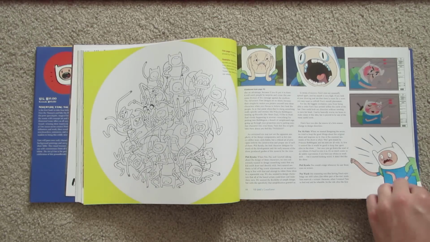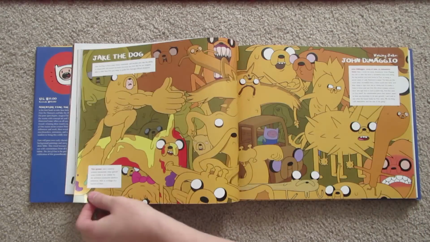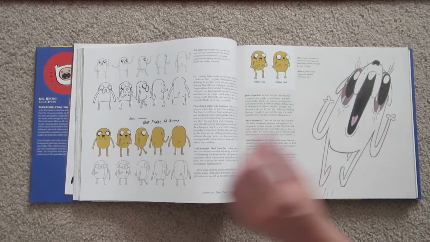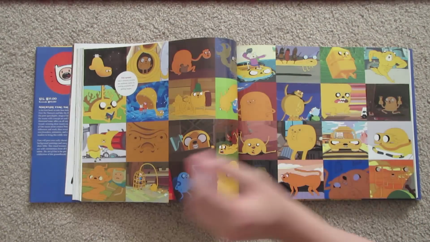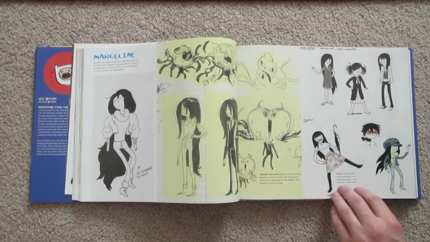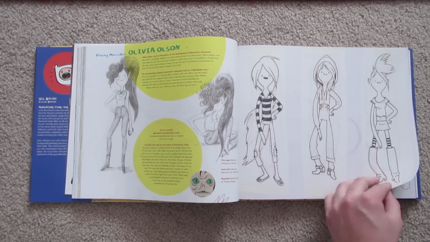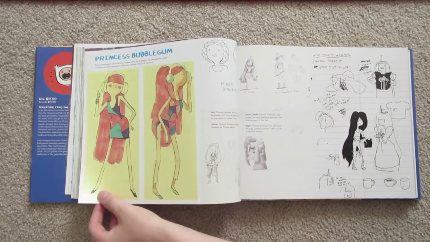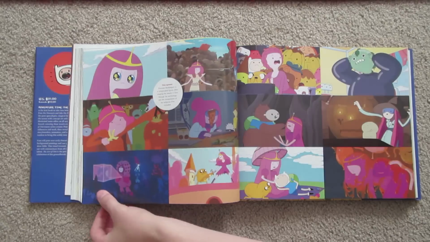The Art of Ooo is split into six chapters, covering things like the show's history, character profiles, environment design, background paintings, and artwork by the Adventure Time crew and fans, but there's really so much more than just that list of chapters. I can't go over everything that the book has to offer with the time that I have, so I'll start with just a few points of interest that I personally liked out of the book.